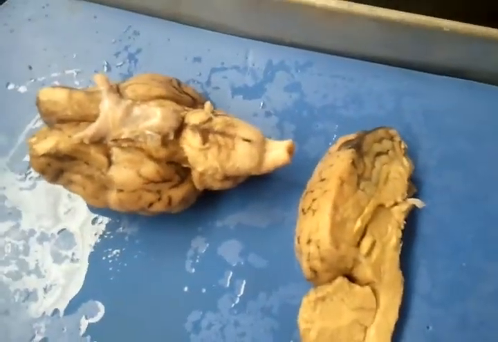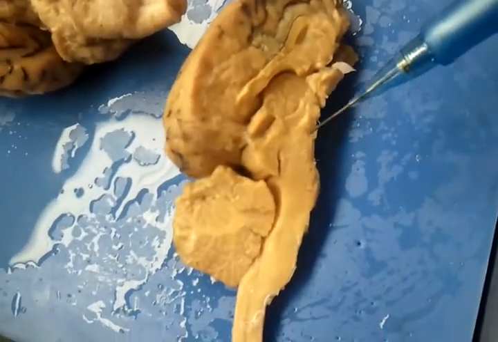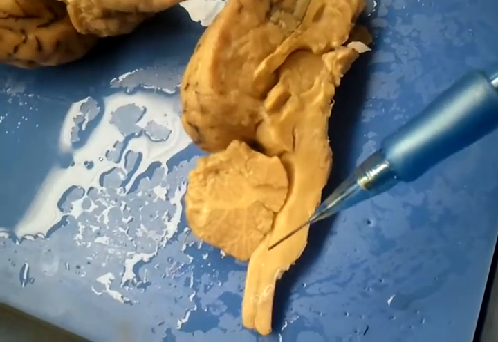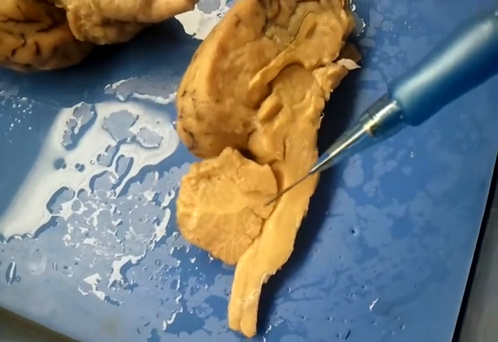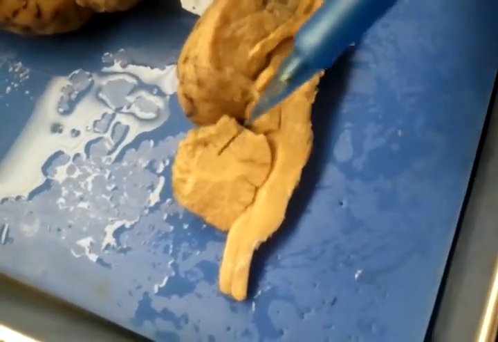And then we're working down to where we have the medulla oblongata, we have the spinal cord again. And we also have the cerebellum, which is this whole area right here.